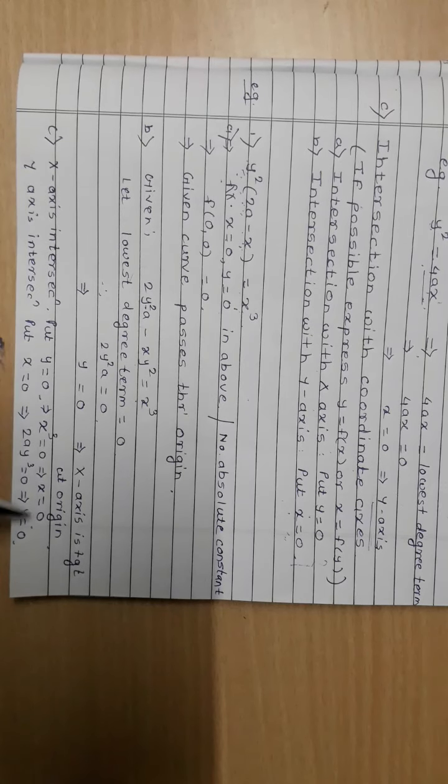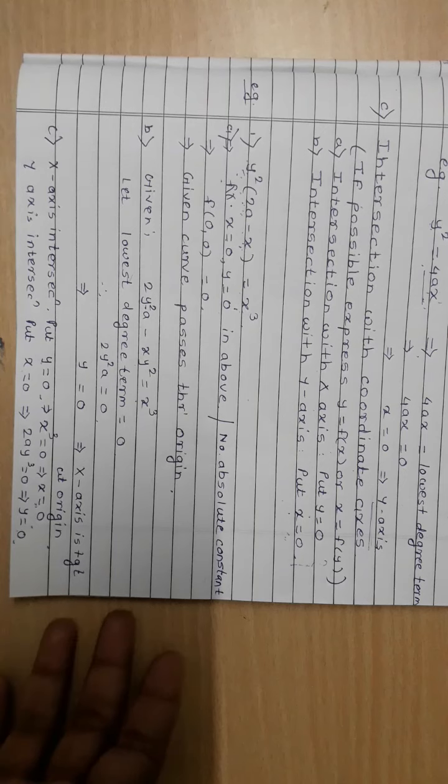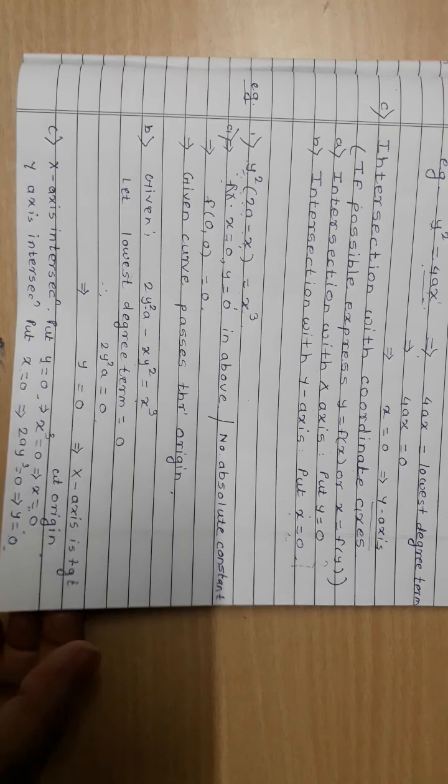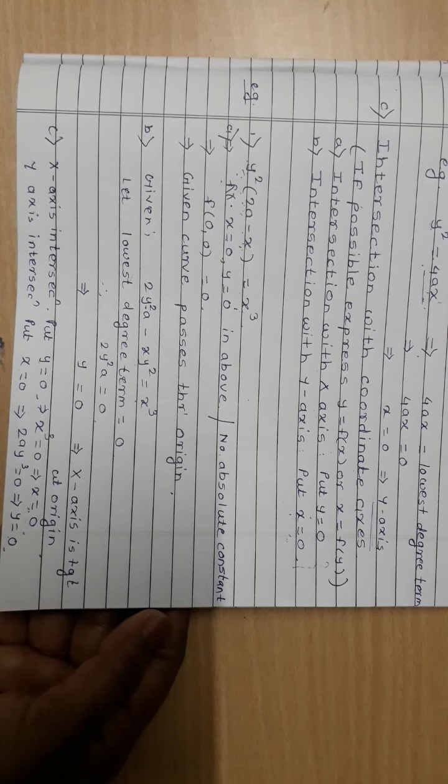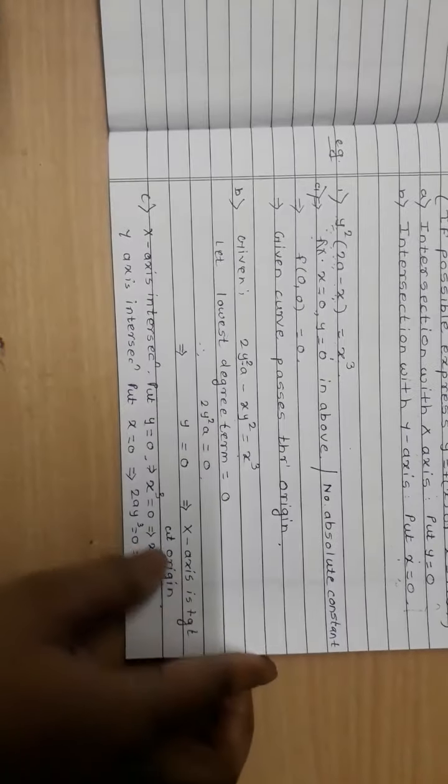So when x is 0, y is 0, and when y is 0, x again 0. So 0 comma 0 is the only point in the intersection. So the intersection with coordinate axis is the single point, and that is nothing but 0 comma 0.